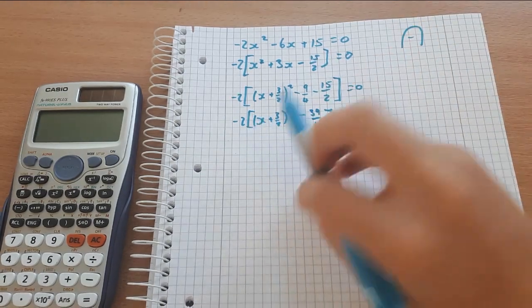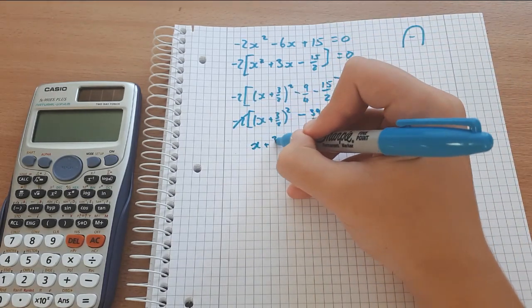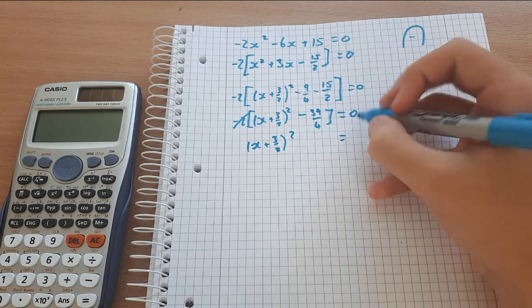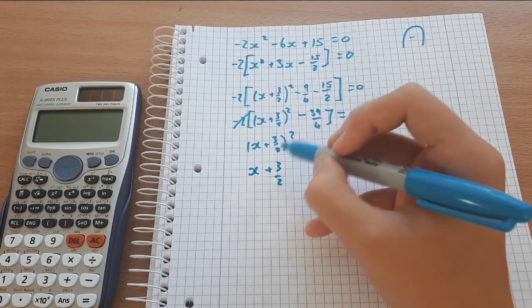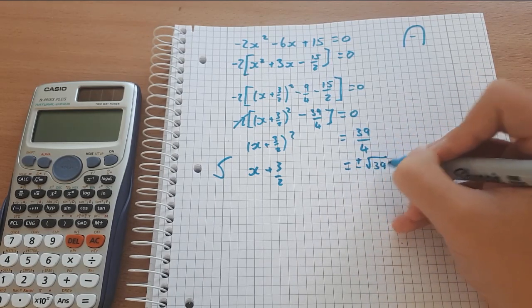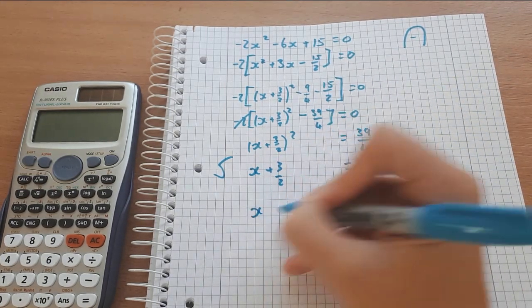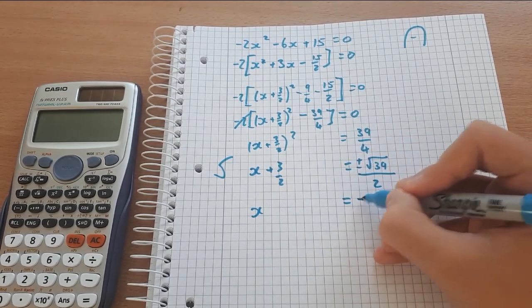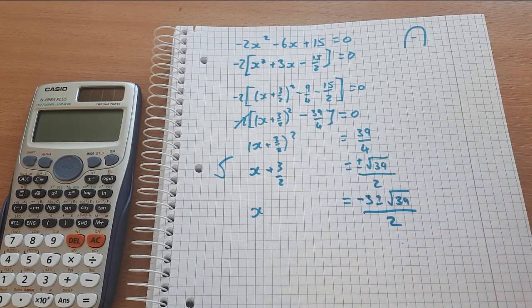Now at this point you work out your maximum or minimum values. So I'm now going to divide by 2. X plus 3 over 2 all squared equals 39 over 4. Now we're going to square root both sides. 3 over 2. So we're square rooting that. That means you have to square root this side. And you get a positive and negative term, root 39. And square root 4 is plus or minus 2. Now what we do is bring over the 3 over 2, and it's minus 3 plus or minus root 39, and that's all over 2. The denominator is the same.